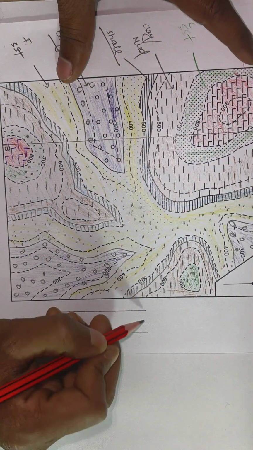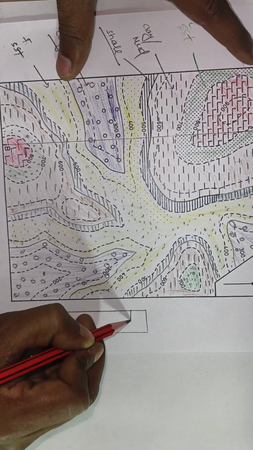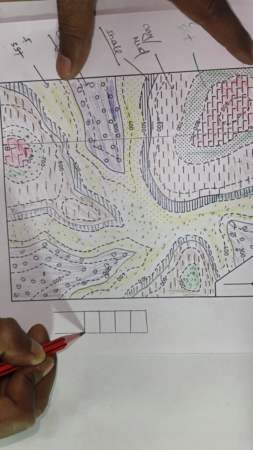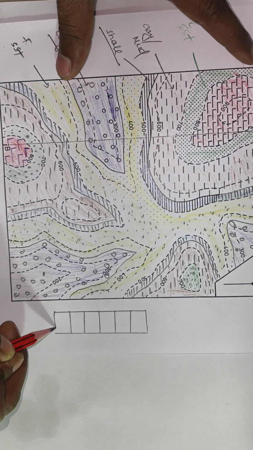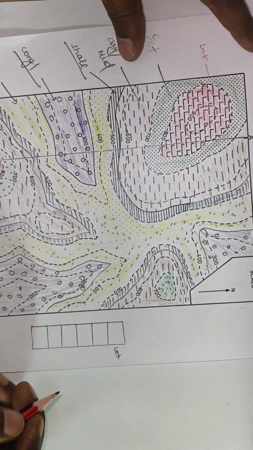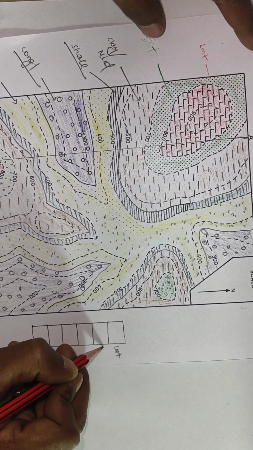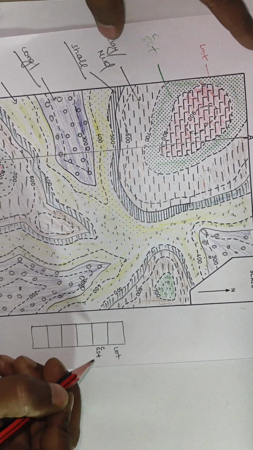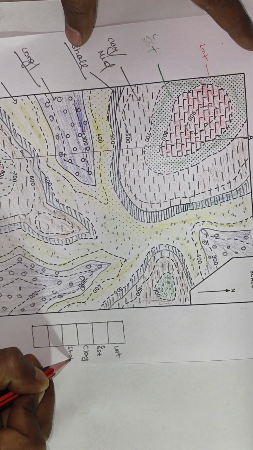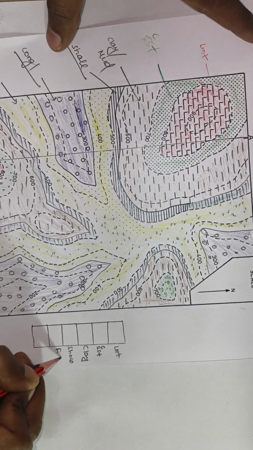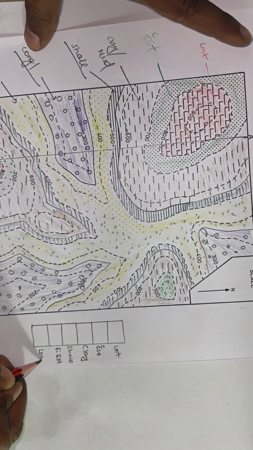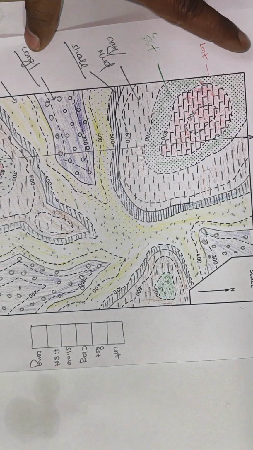So this is our vertical column. First one is limestone, then coarse sandstone, clay, shale, fine sandstone, and the last one is conglomerate.